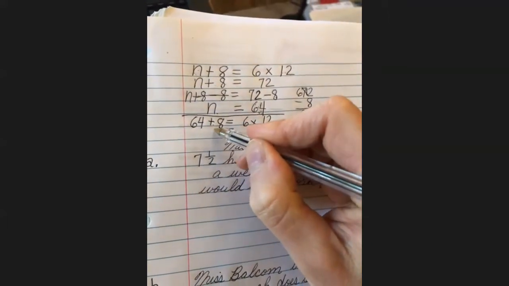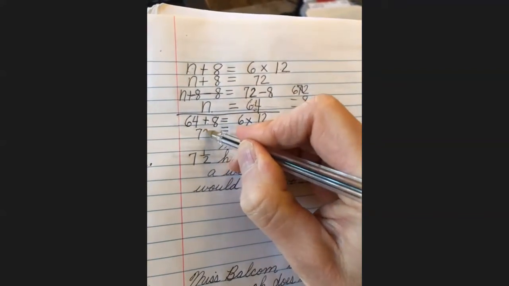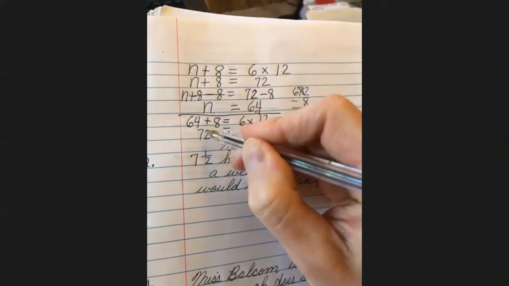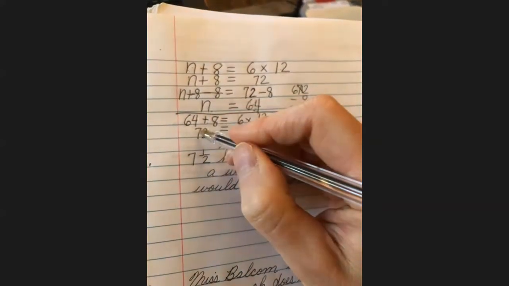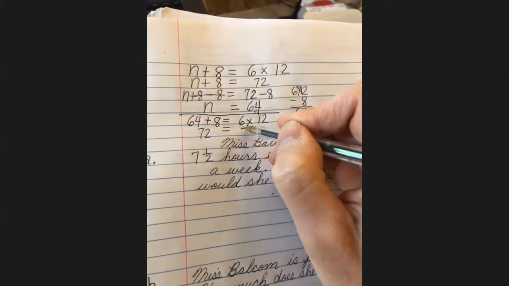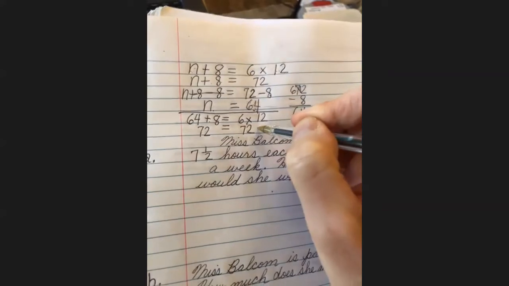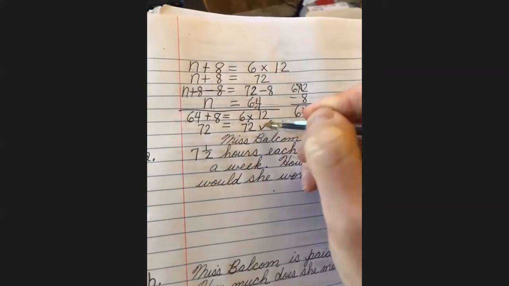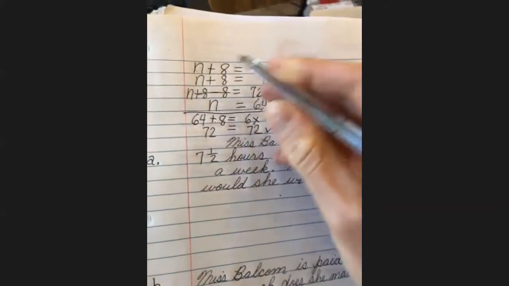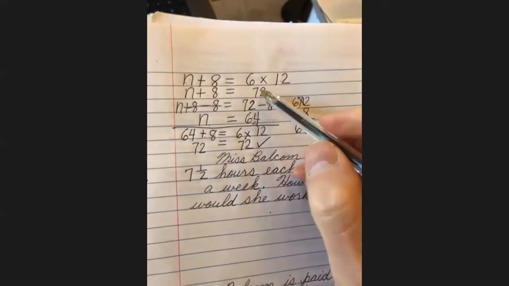What is 64 plus 8? Is it 72? Yes. 8 plus 4 would be 12, and then the 1 would make 7, right? 72 is 6 times 12, 72. We had that from before. It equals the same number, therefore it is correct. And that's our unknown, solving the unknown equation.